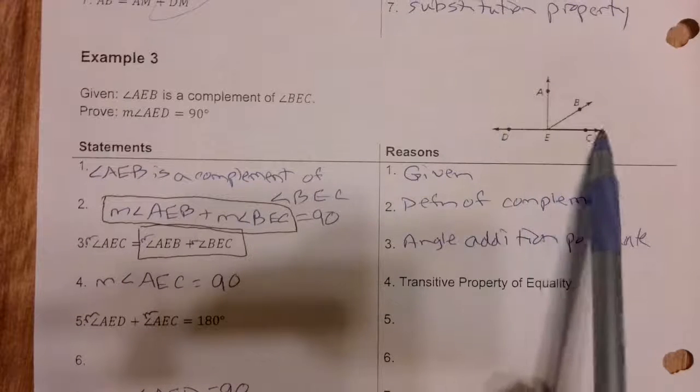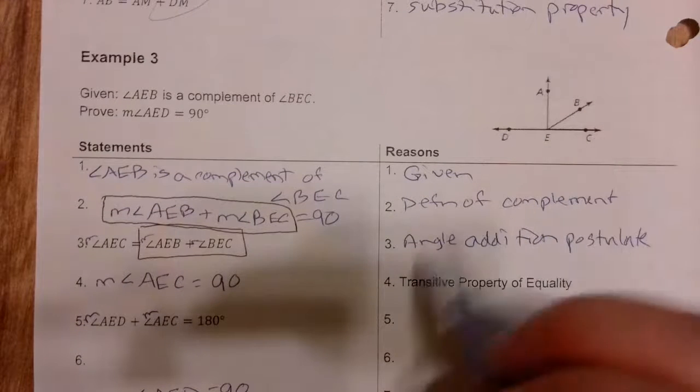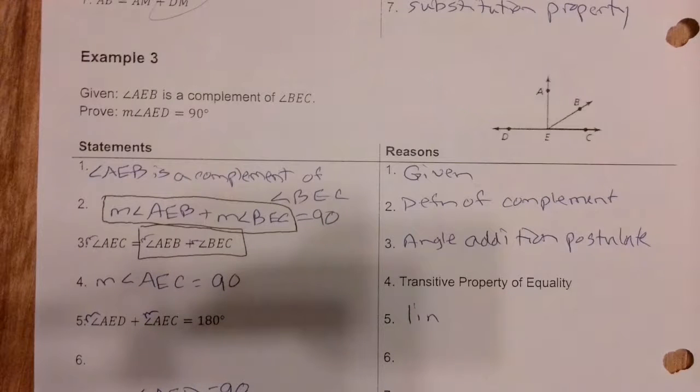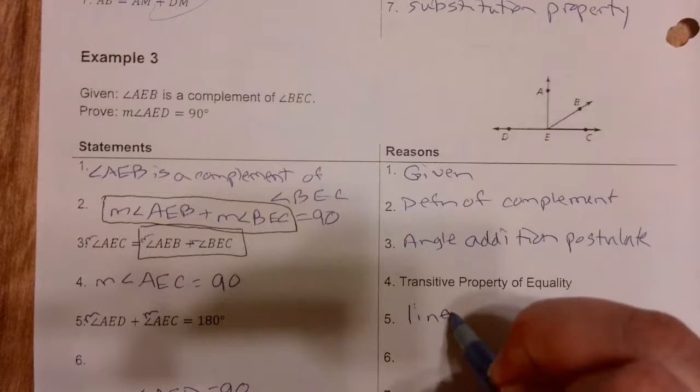They make the straight line right here. So we have to decide if it's the definition of linear pair, or perhaps linear pair postulate. Perhaps we haven't officially introduced it as a postulate in that sense, but I'm going to put linear pair postulate.